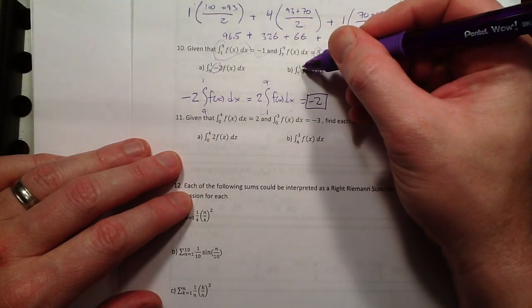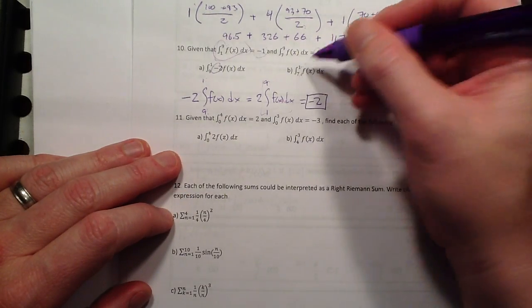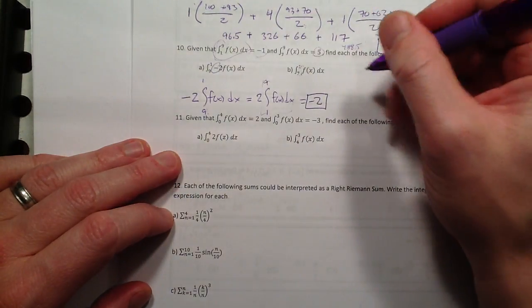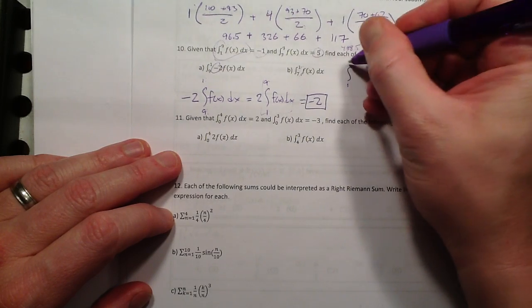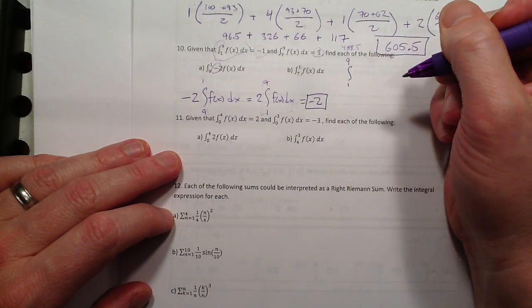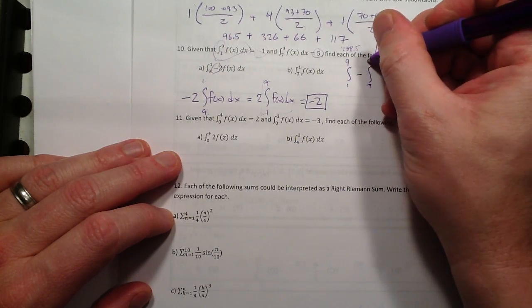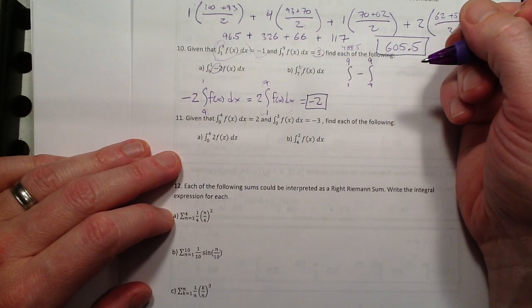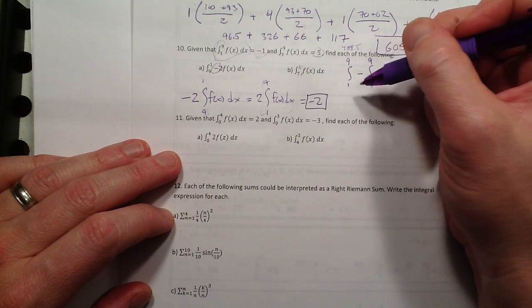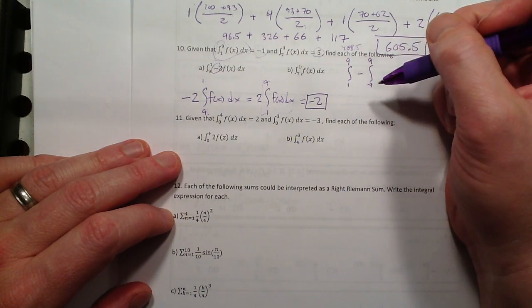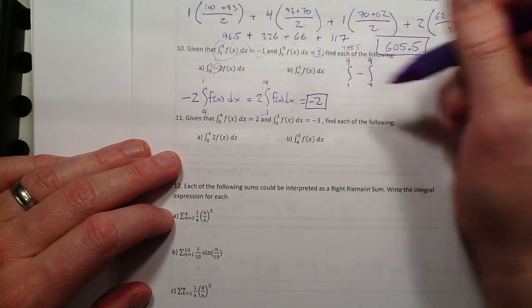All right, now 1 to 7 or 7 to 1, we don't have that, but isn't it true that the area from 1 to 9, if we subtract the area from 7 to 9, then what's left? Just the area from 1 to 7, right? And think about this geometrically.